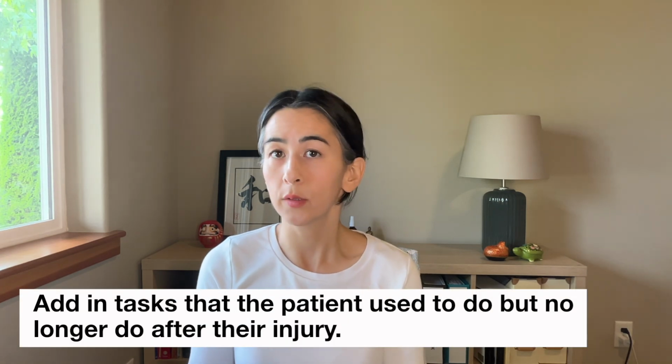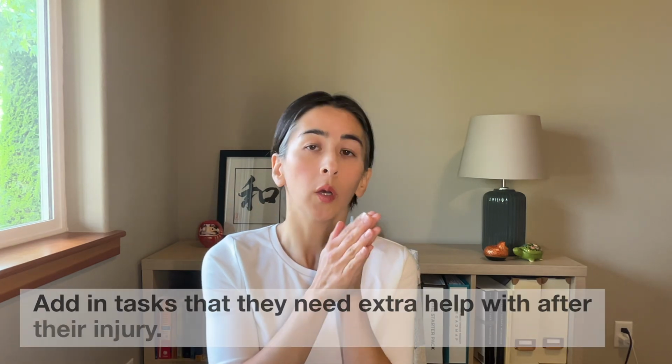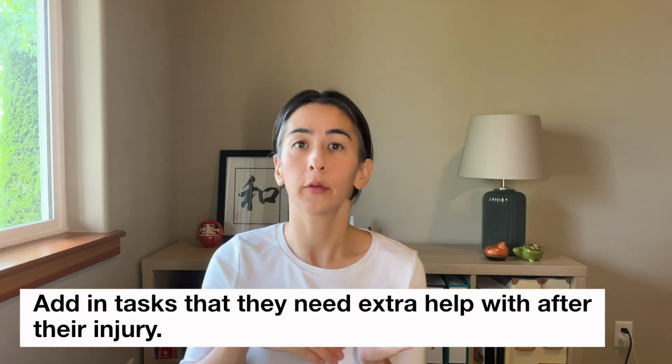Number 3, know their schedule. Add in things they used to do but no longer do. Know what they do from the time they wake up to the time they fall asleep. Also know how much help they're getting with tasks before their injury and after their injury. Any difference may point to an area that you can support them in.